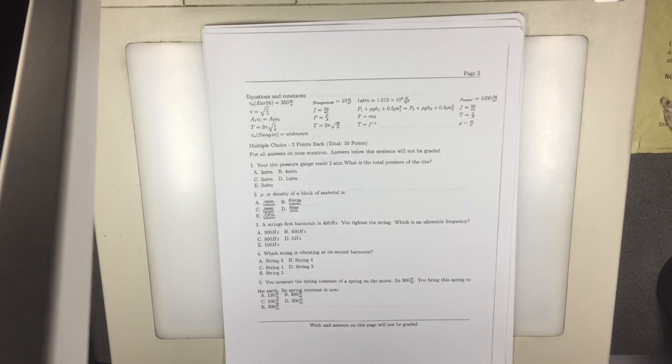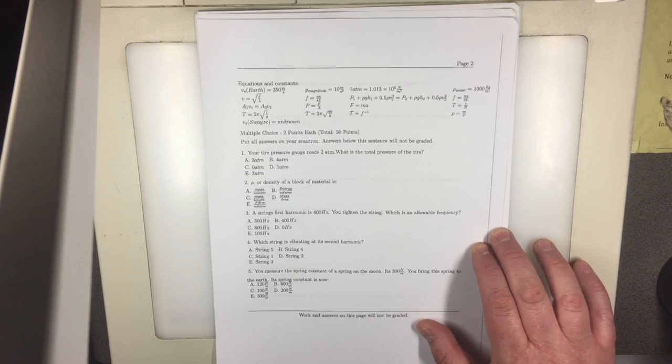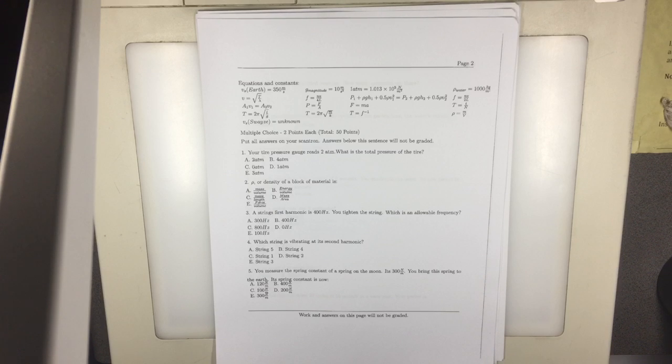Number 1. A pressure tire gauge reads 2 atmospheres. What is the total pressure of the tire? 3.